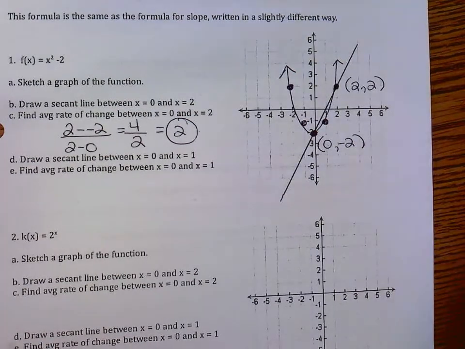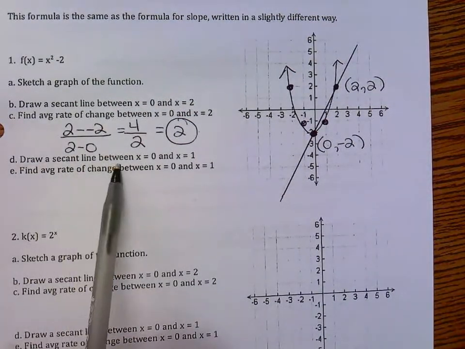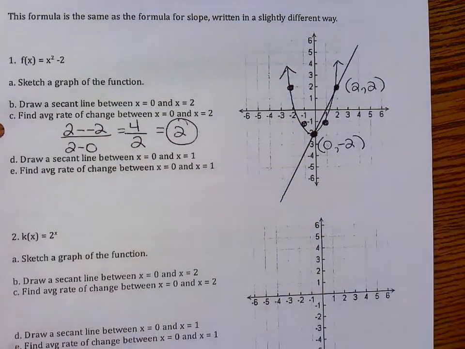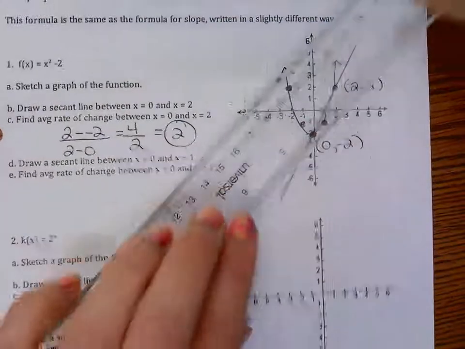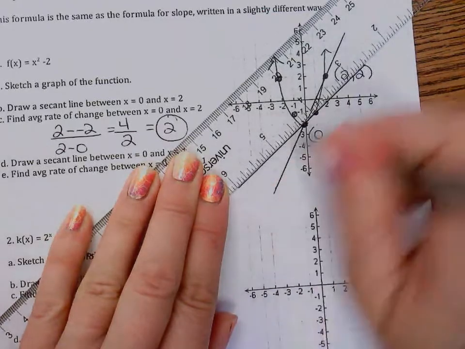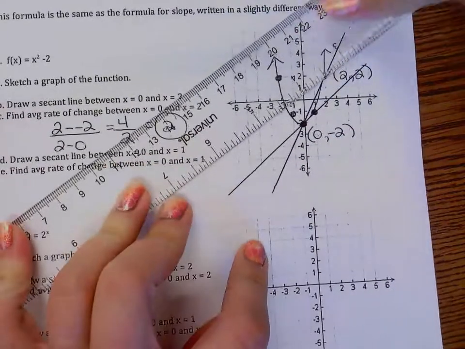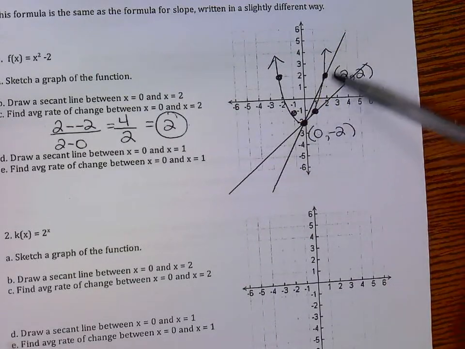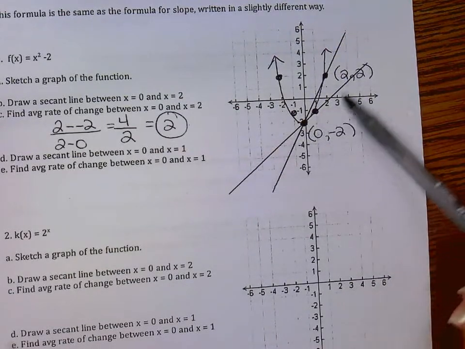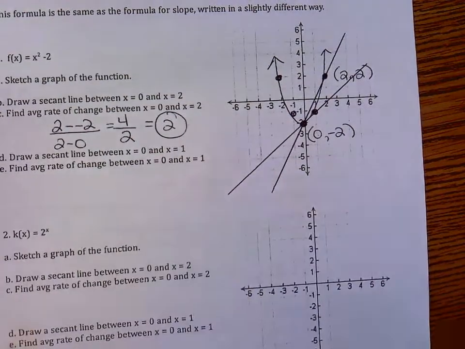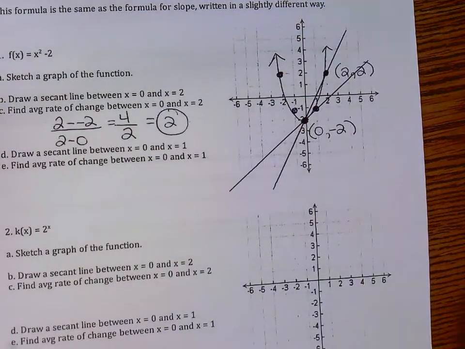So now it says, let's do the same thing between 0 and 1 and find the rate of change between those 2 points. So I'm going to draw this secant line in instead. See how that slope just changed? The slope of this secant line was a lot steeper than the slope of this secant line, right? So rate of change is changing on a parabola. Rate of change is constant on a linear function, but not on a curve.